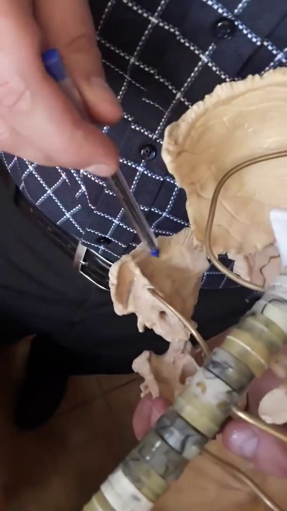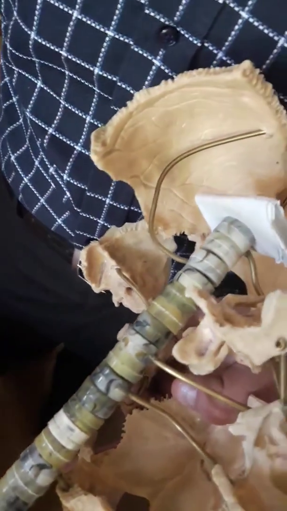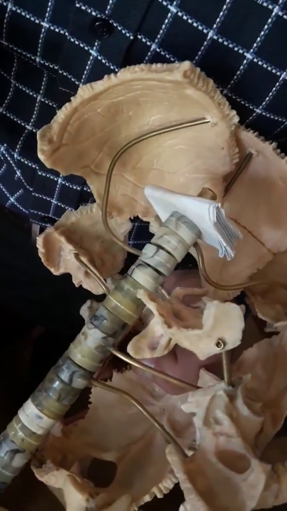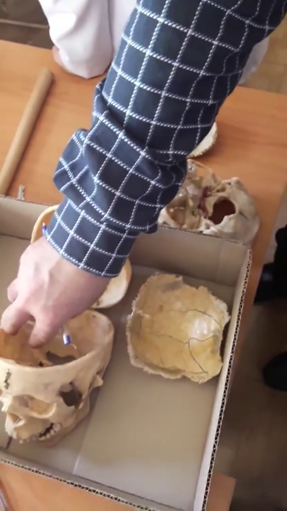If there is a fracture of the squama, this middle meningeal artery can be damaged, and it will form a big hematoma inside of the cranial cavity. Remember that, please. Let's continue.